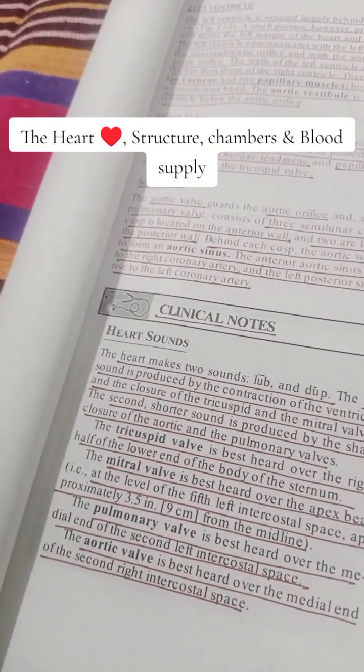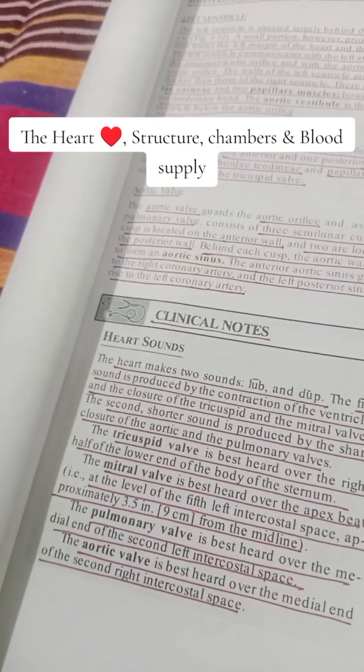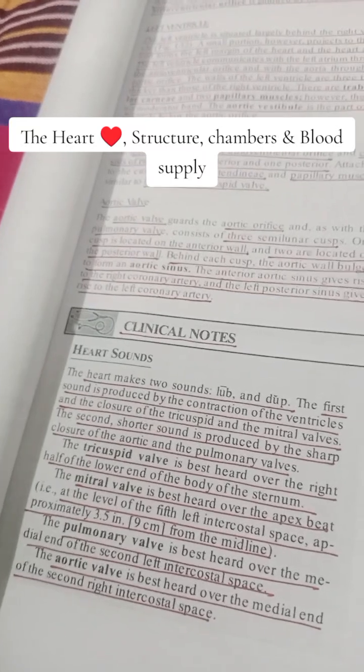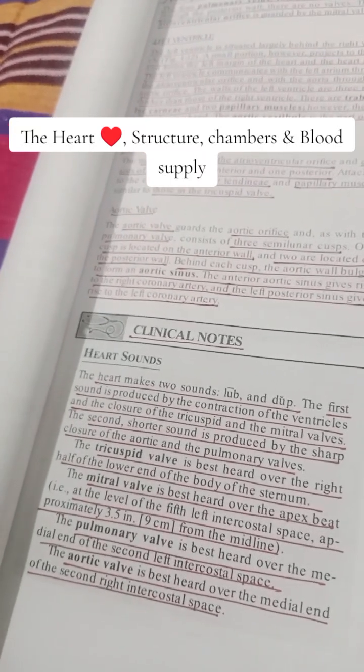Heart sounds. The heart makes two sounds, lub and dub. The first sound is produced by the contraction of the ventricles and the closure of the tricuspid and the mitral valves. The second, shorter sound is produced by the sharp closure of the aortic and pulmonary valves.